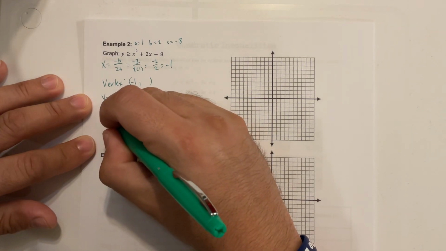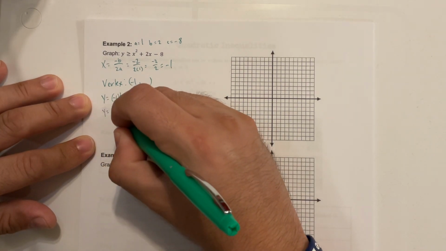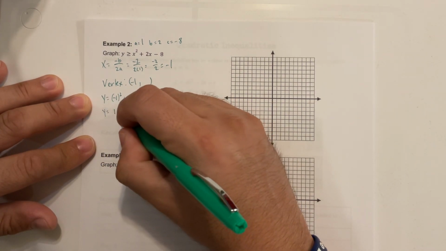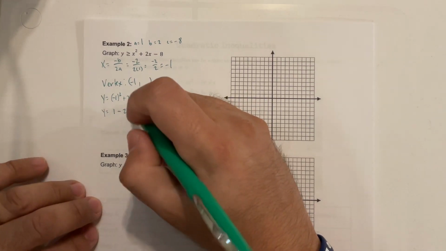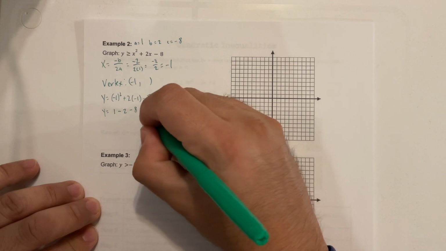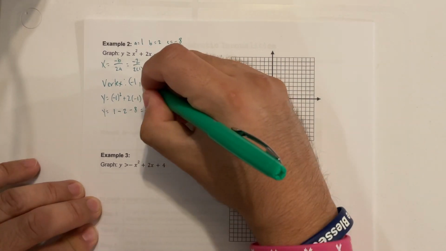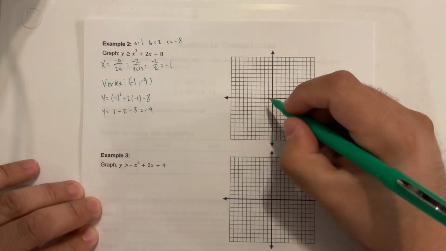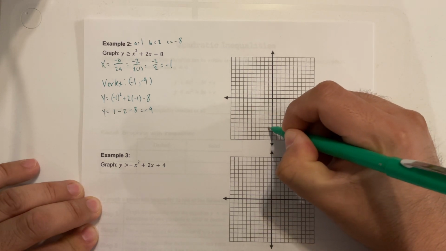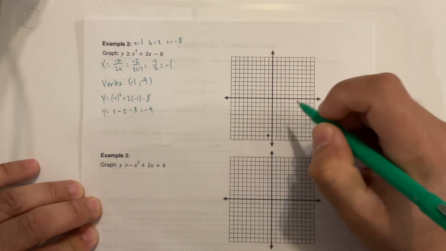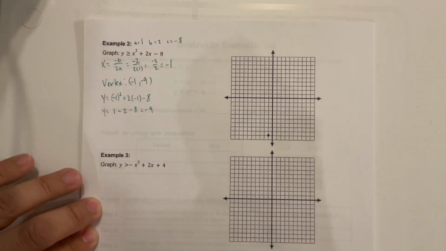Now I'm going to work it out. -1 squared is 1. 2 times -1 is -2, minus 8. So 1 minus 2 is -1. Minus 8 is -9. So my vertex is at -1, -9. So 1, then 1, 2, 3, 4, 5, 6, 7, 8, 9. So there's my vertex.